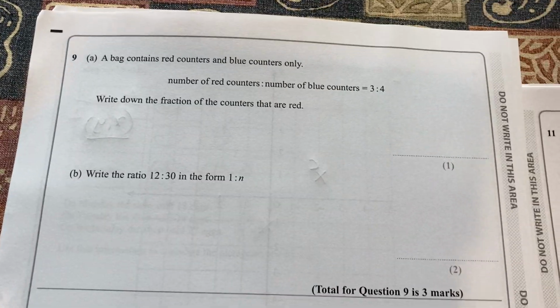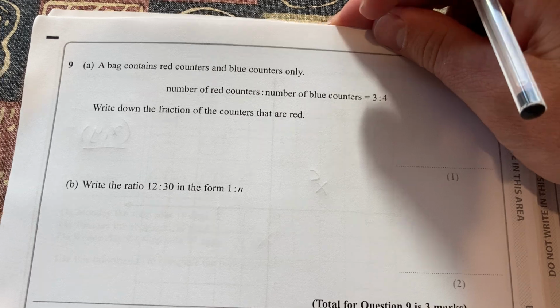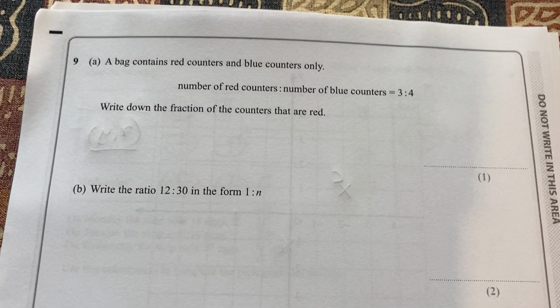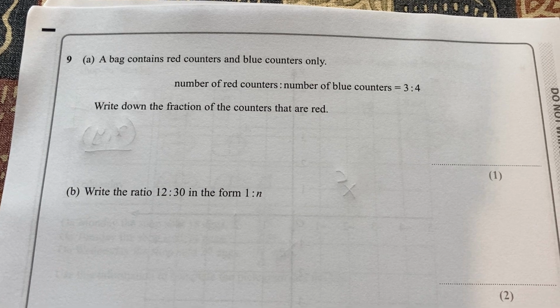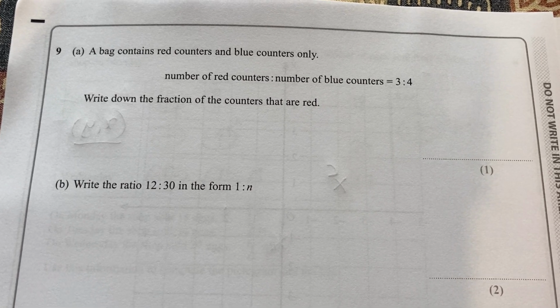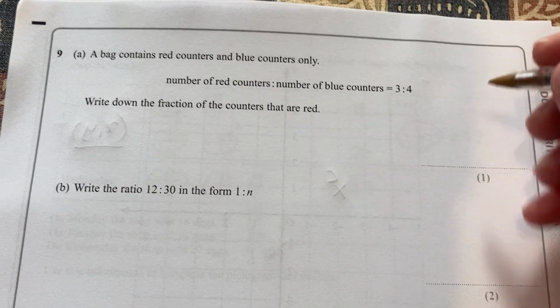Do look out for the rest of the paper in the next video. A bag contains red counters and blue counters only. The ratio of red counters to blue counters is 3 to 7. Write down the fraction of the counters that are red.